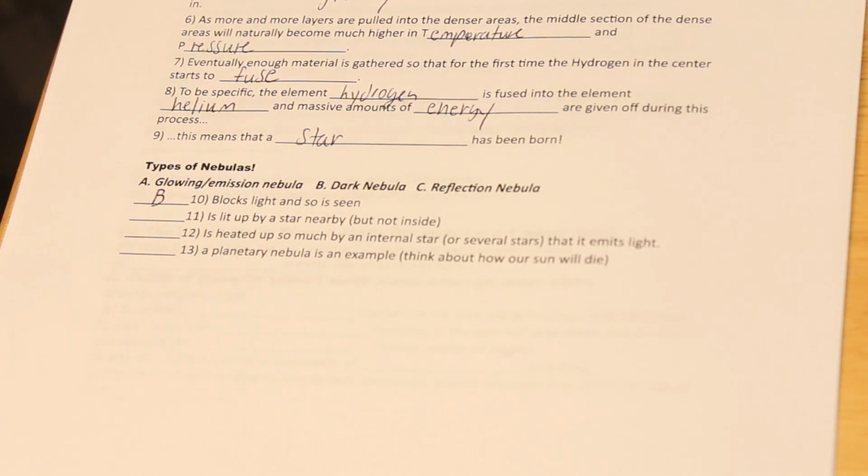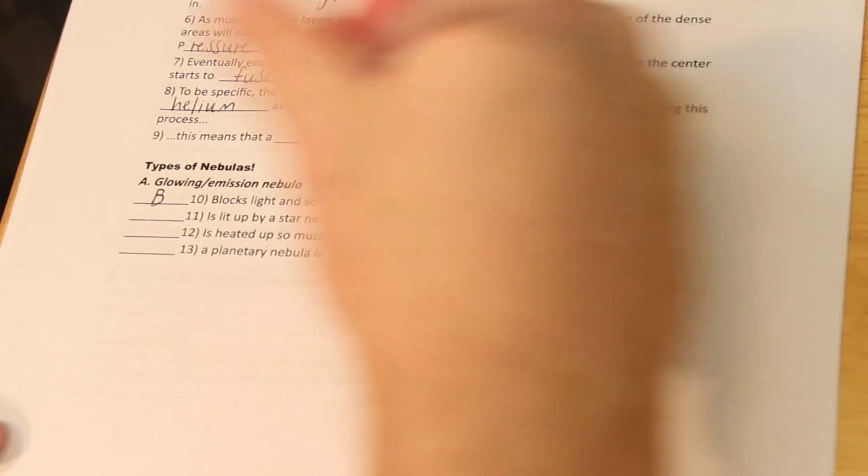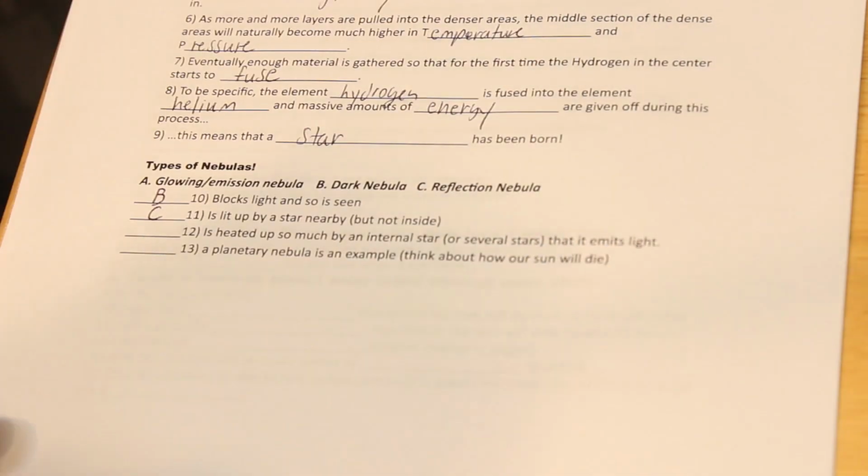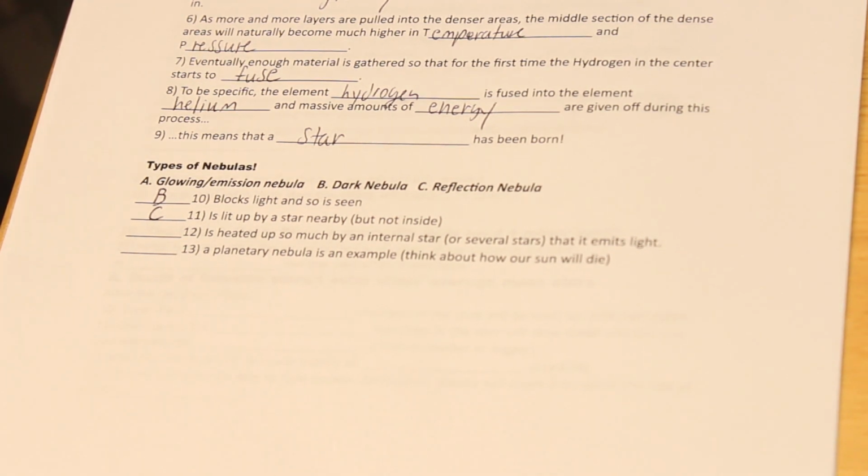Number 11 is lit up by a star nearby. That's going to be the Reflection Nebula. Very much like our sky is blue. Remember, the sky is not really blue. It's borrowing the light of our sun that's getting filtered out. That's exactly what happens here. It borrows the light of a nearby star and it lights up the cloud that's nearby.